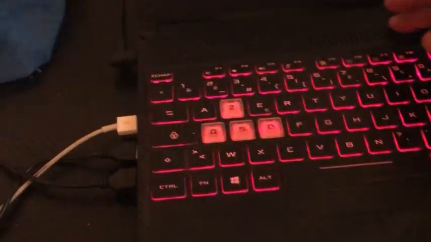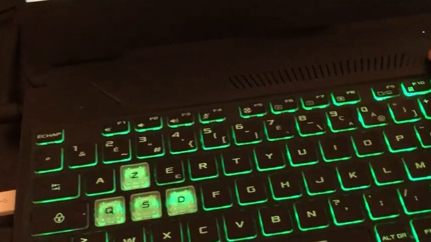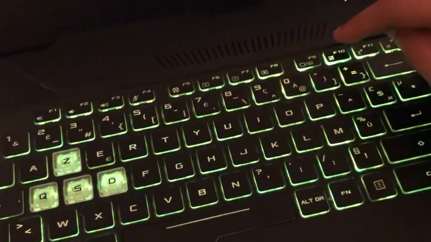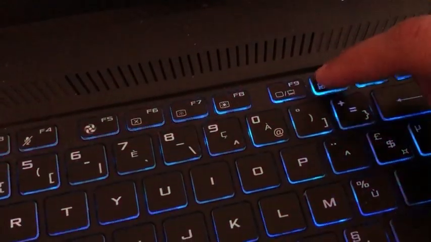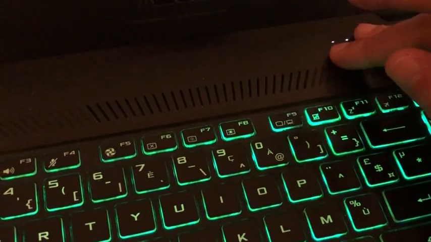Now if this doesn't work, you want to look for F10. Okay, in your keyboard in the top, just search for F10 and click on F10. Click on it. And if you want to increase the brightness, you just want to click on it again.